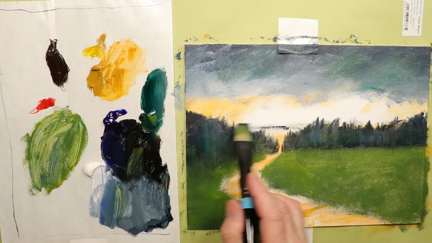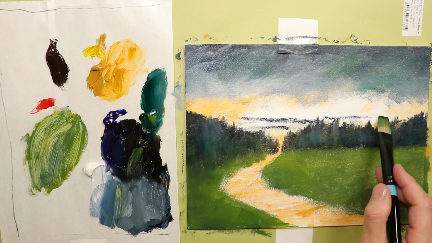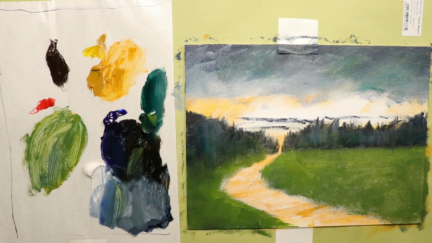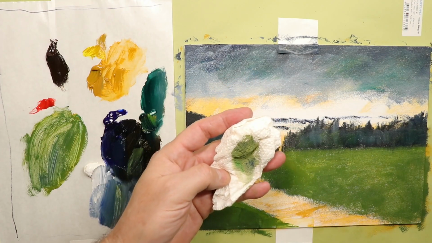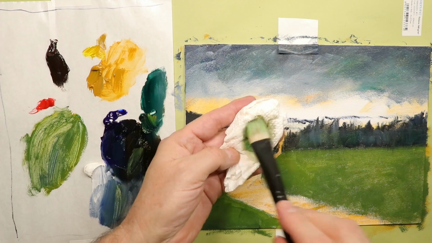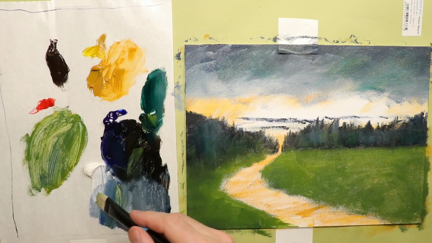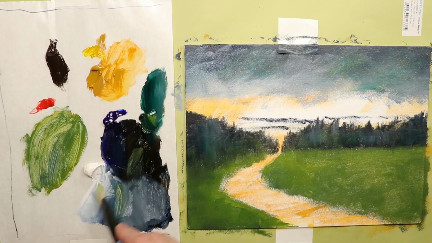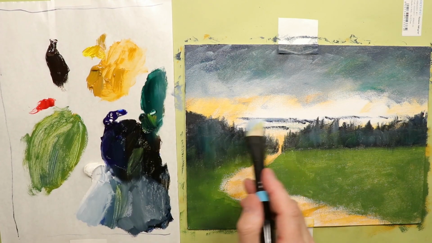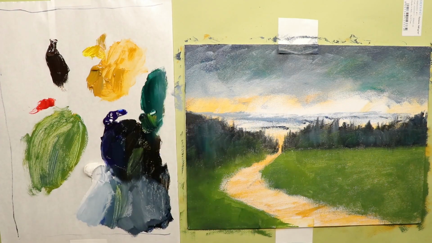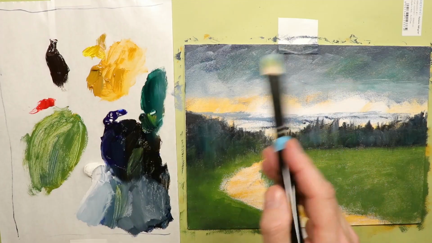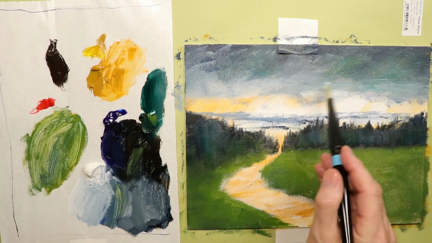A bit of the blue, some of the clouds there. Then I'll rinse off my brush and take off some of that water, some of the green paint there. Maybe some of that light blue, just kind of some of the white. Blend in some of the white here.